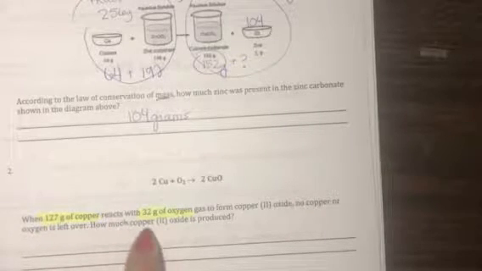When 127 grams of copper reacts with 32 grams of oxygen to form this, no copper or oxygen is left over. How much copper 2 oxide is produced?